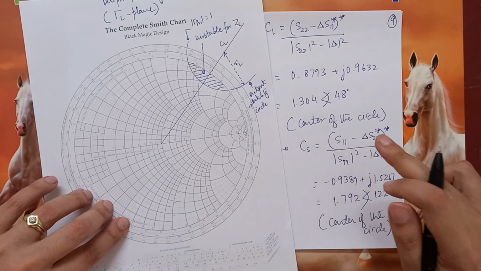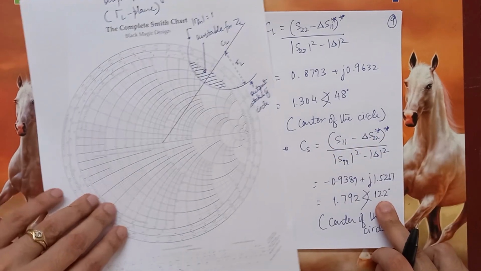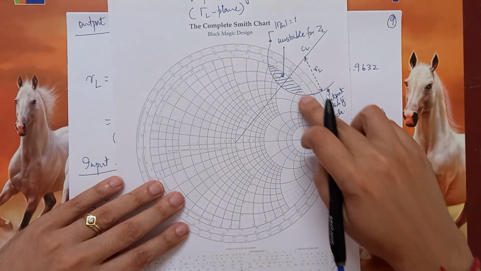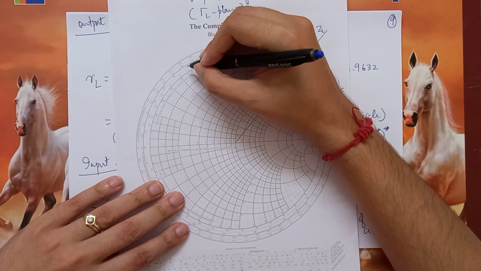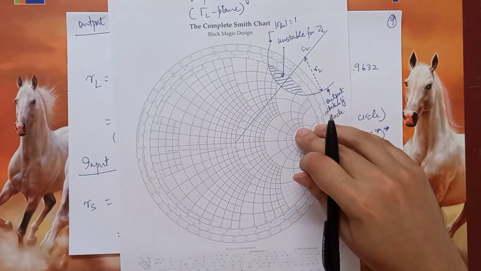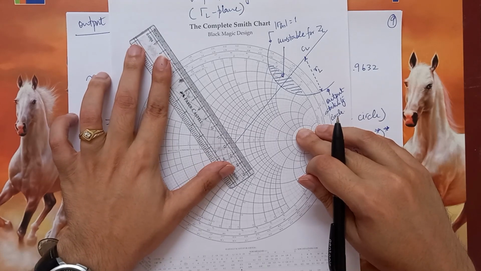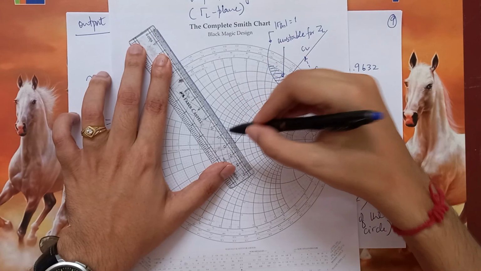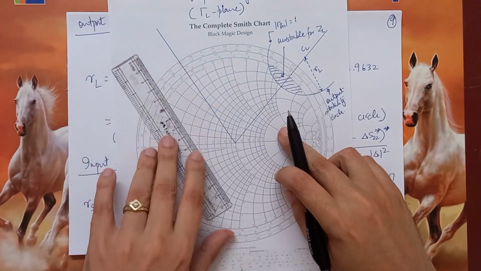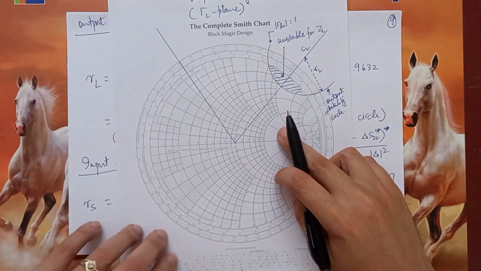So the center for the input stability circle lies at an angle of 122 degrees. So if you look very carefully from here, 122 degrees would be over here. So if you take a scale and draw a line connecting the center of the Smith chart with this angle, the CS will lie anywhere over here.